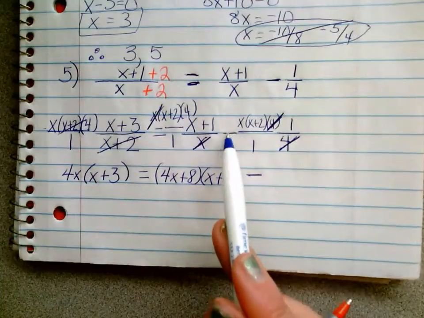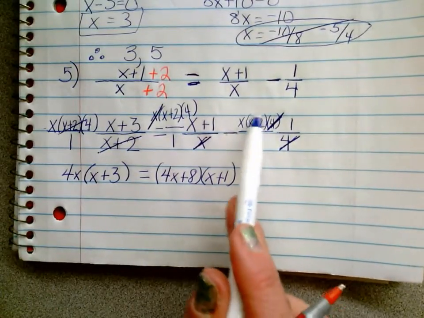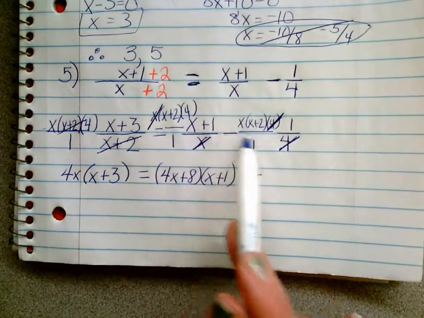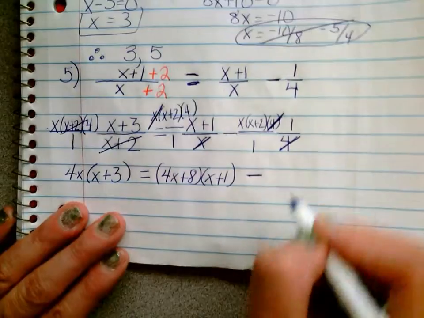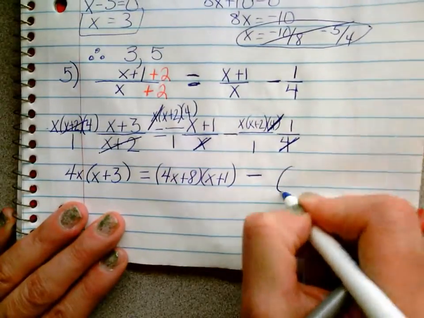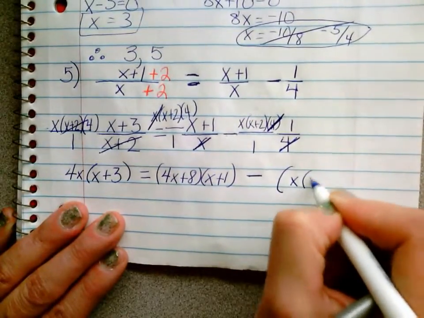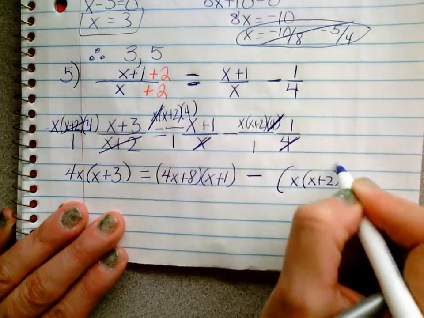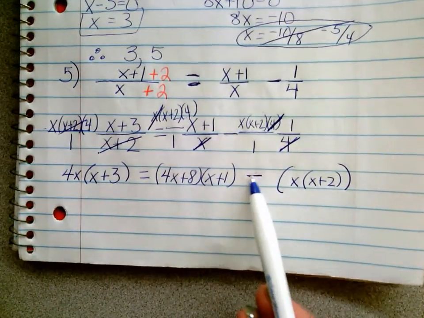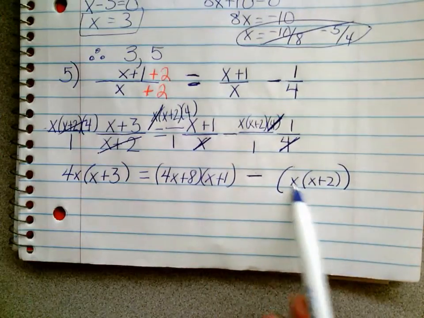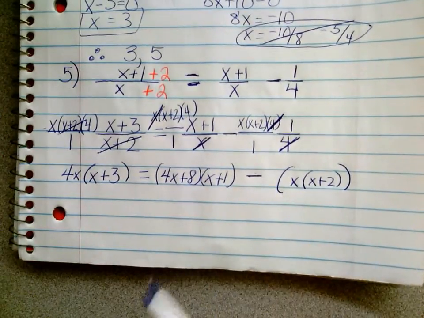Now remember, this negative is going to apply to this entire piece here, x times x plus 2. So, minus whatever the result of x plus 2 is. I want to make sure that we don't forget that this gets distributed over all of this once it's multiplied out.